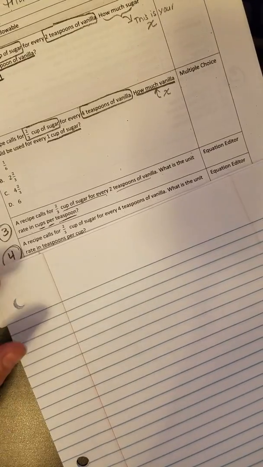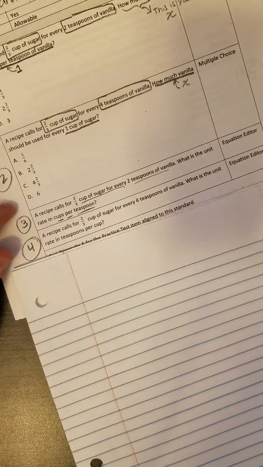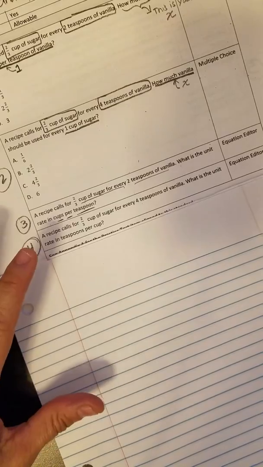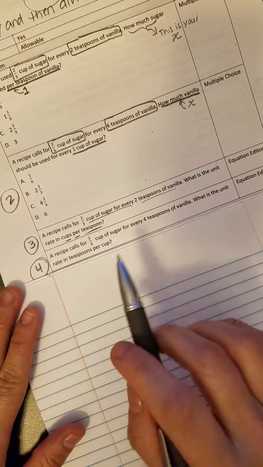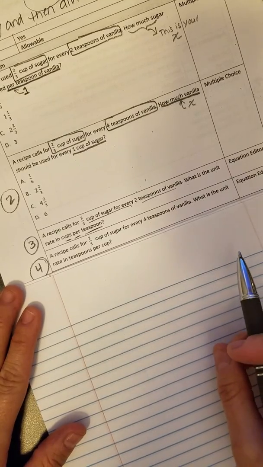Right, guys, so I'm going to do number 3 and number 4 as a review. I'm going to do it pretty quickly, exactly how we did it in class. And then I'm going to teach you a trick, okay?